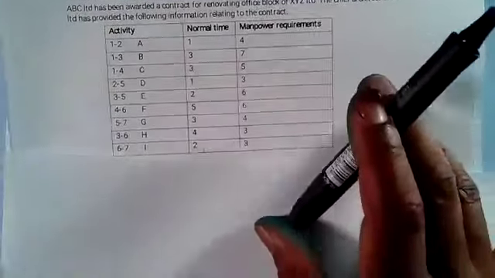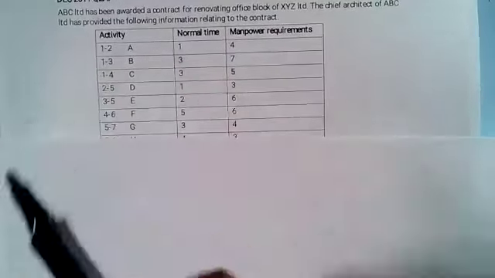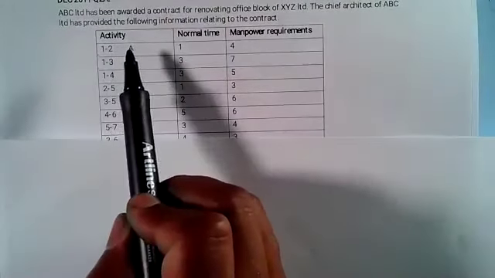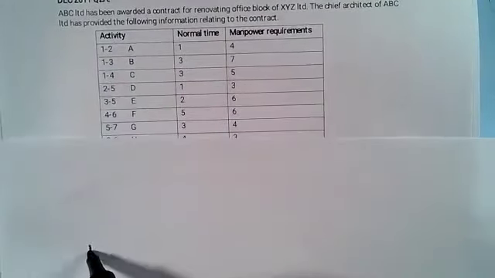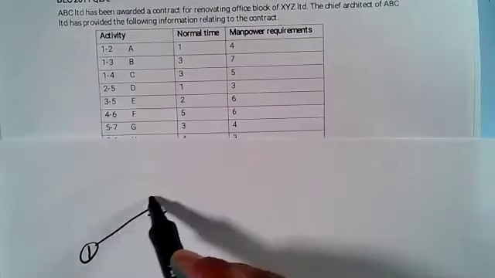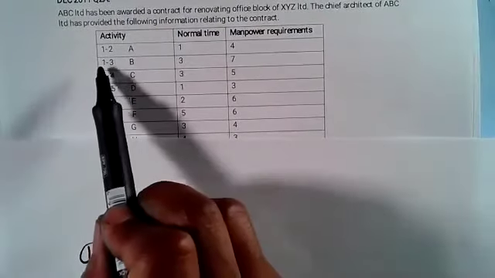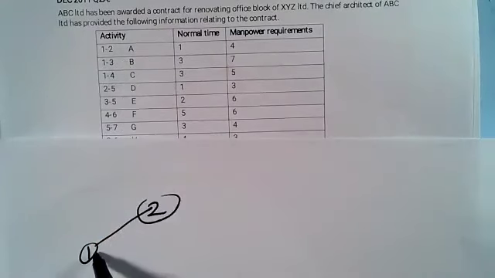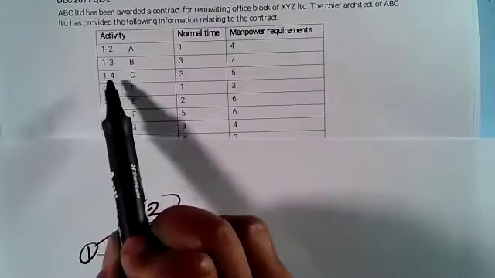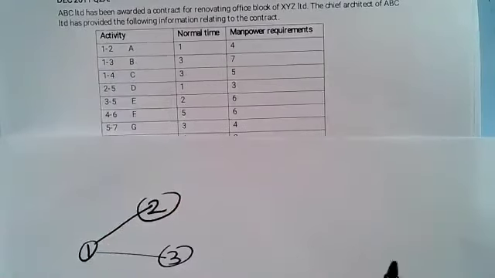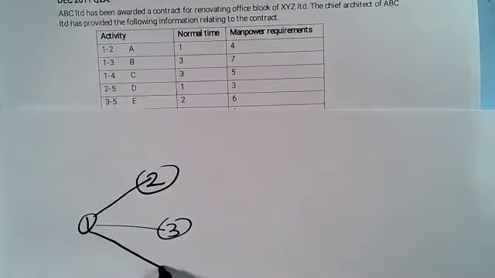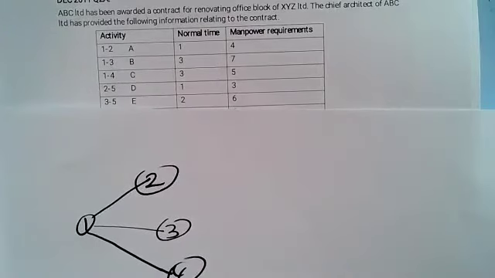We are told that we have the activities here: 1 to 2, 1 to 3, 1 to 4.